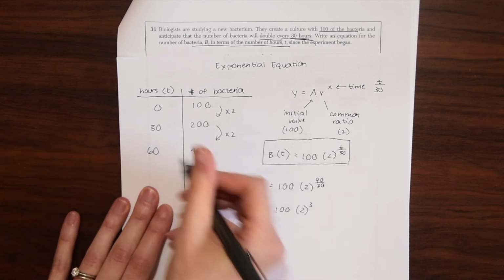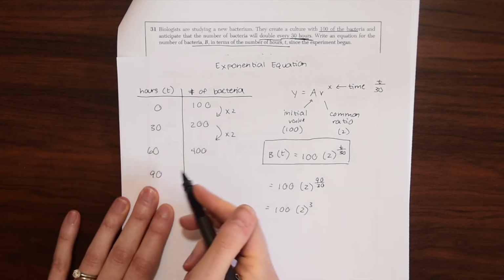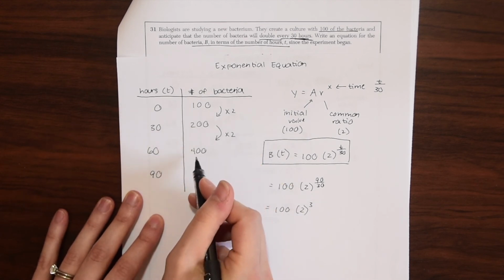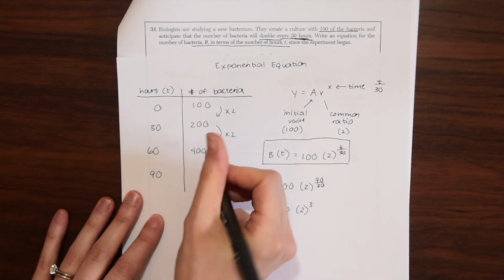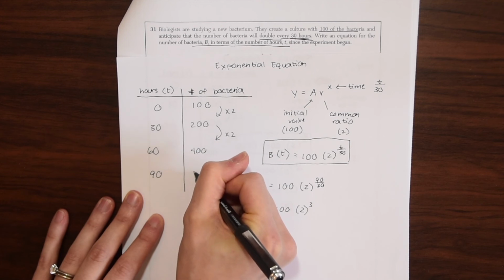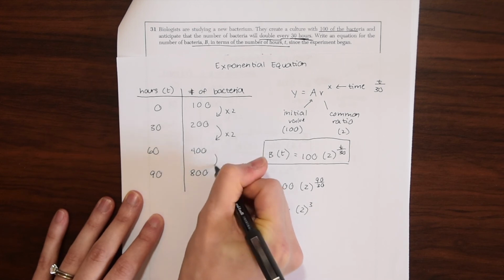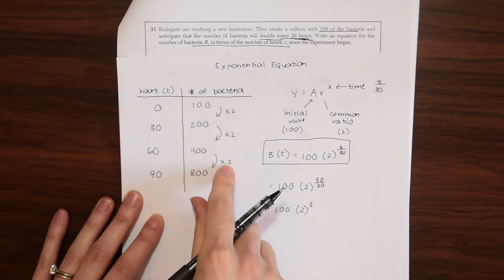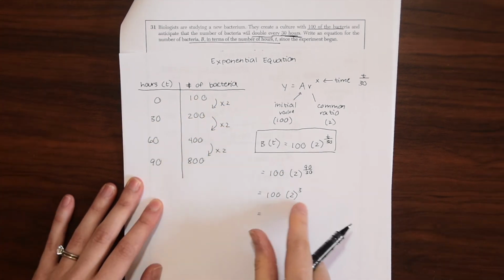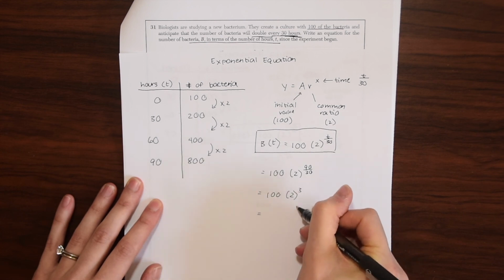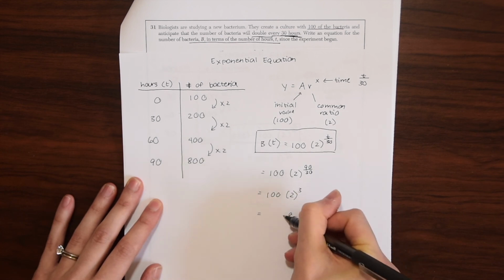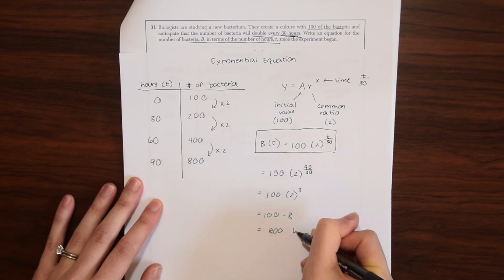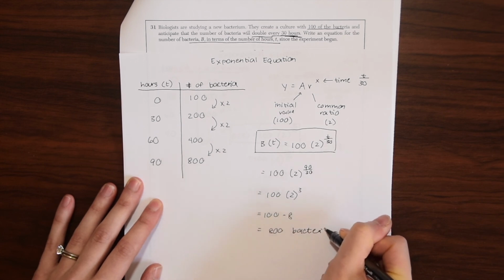If we look at our table and we go to 90, the next group of 30, we would just double this again. So 400 times 2 is equal to 800. And notice we doubled the bacteria 3 times, 1, 2, 3. Algebraically over here, our equation works out because 2 raised to the 3rd power is 8 times 100, which equals 800 bacteria. So that's why this question works.